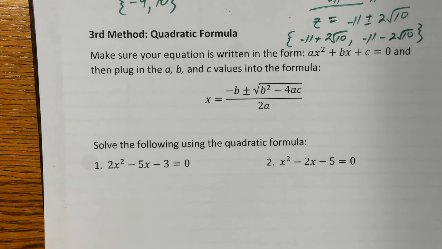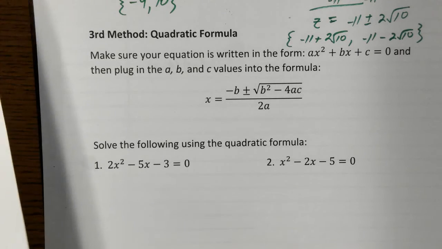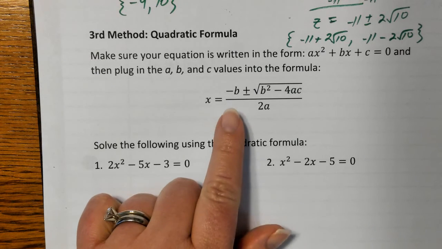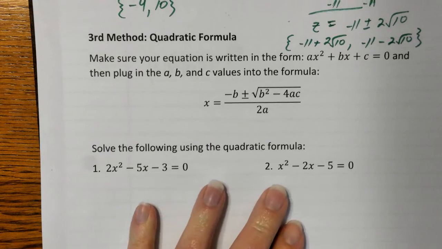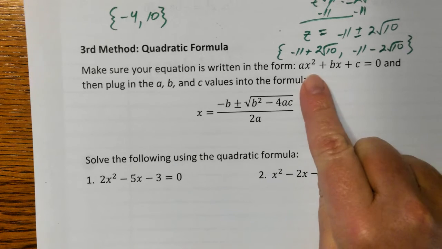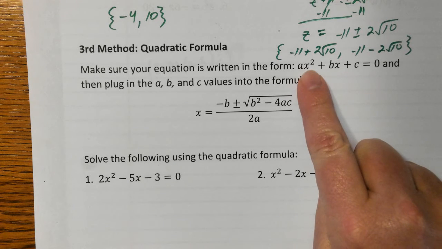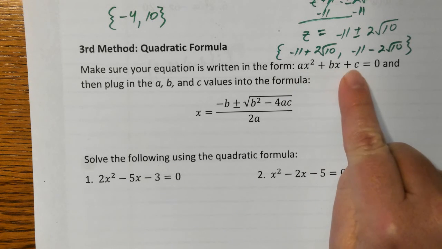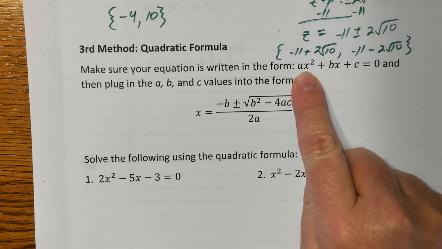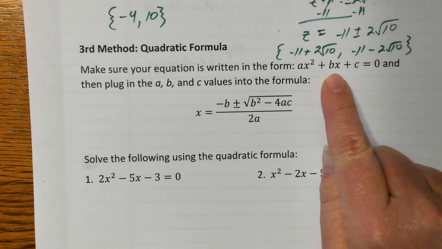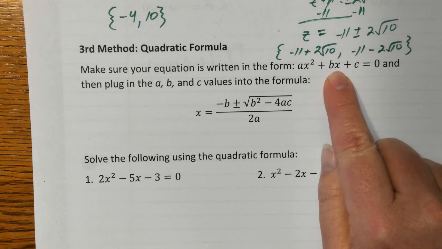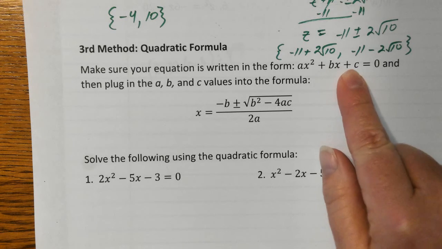The third way that we can solve a quadratic equation is with something called the quadratic formula. Okay, you may have seen that before. Remember, a quadratic equation is one where we have an x squared, a plain x, and then our constant. So ax squared, a is the number in front of the x squared, plus bx, b is the number in front of the regular x, and then c is our constant.